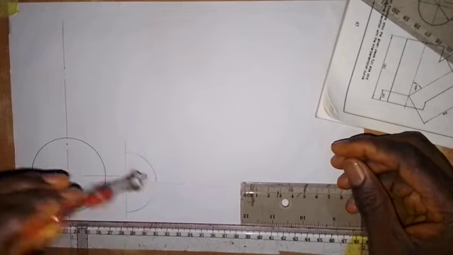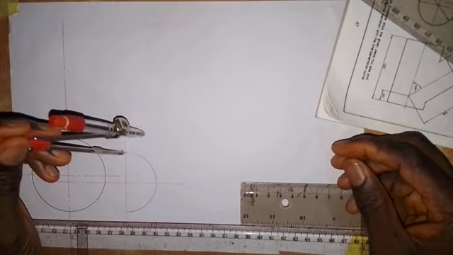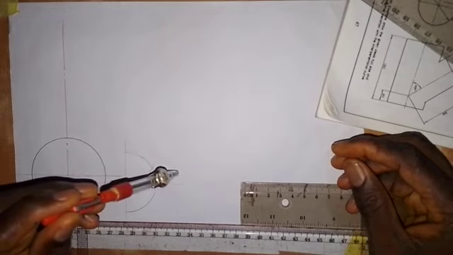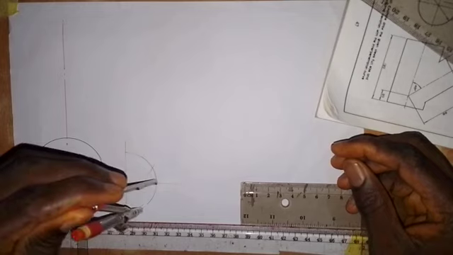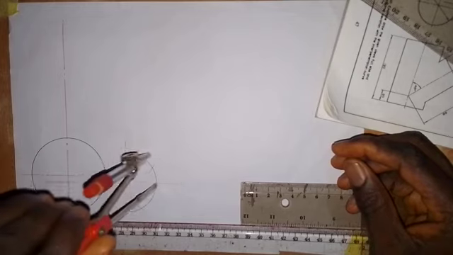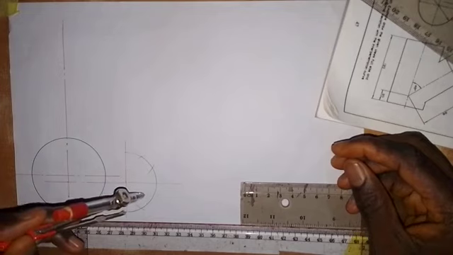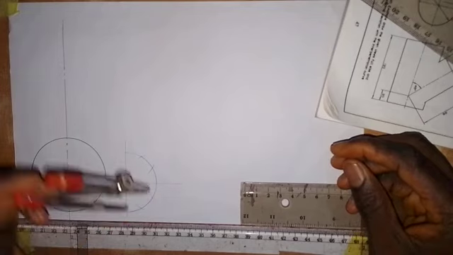So this semicircle, I'm going to divide it into 6 equal parts, which I believe you know how to do with the same radius. So put at this point, make an arc here and here. Then we put at this point, here we make an arc like this. Okay.